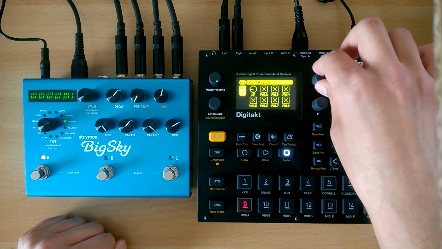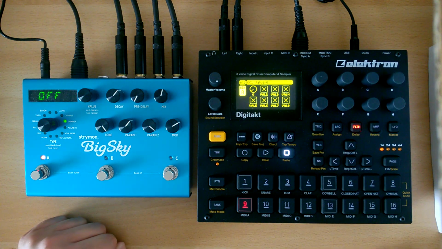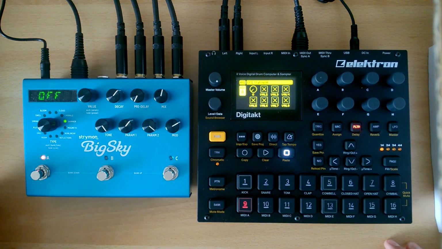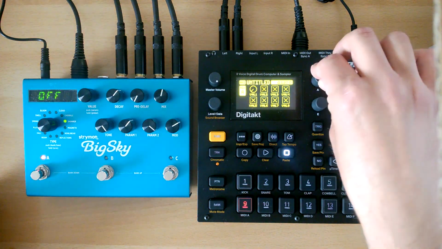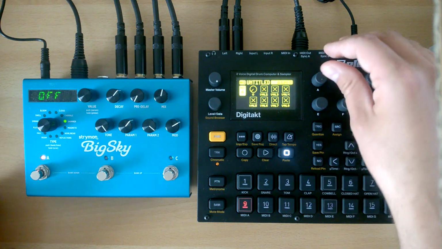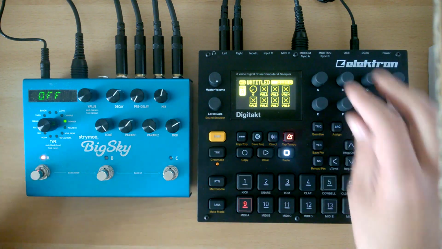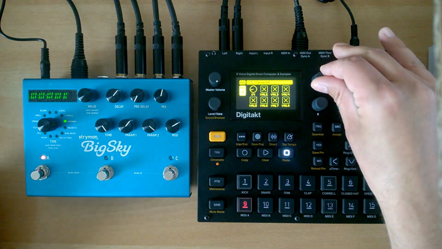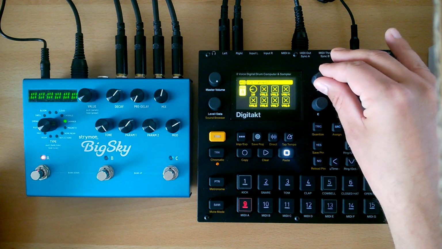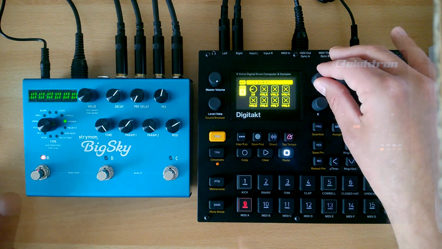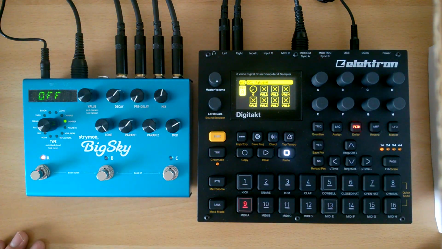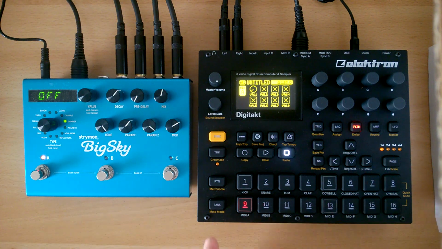Now, as I said before, those parameters on the BigSky, they all have different value ranges. So some go up to 127 and some do not. And the amount is actually something which is not going up to 127. Its value is clamped to up to 18, as far as I can tell. So if we go up, see, it stops at 18. Now nothing happens anymore and it's going down again. So it has reached its full level on 18 already. And for other parameters, this is not true. Other parameters have different ranges and stuff like that.